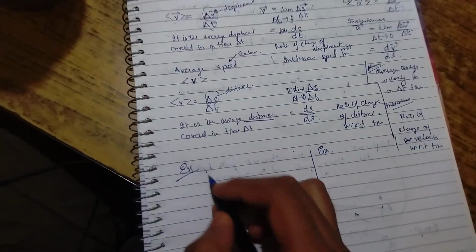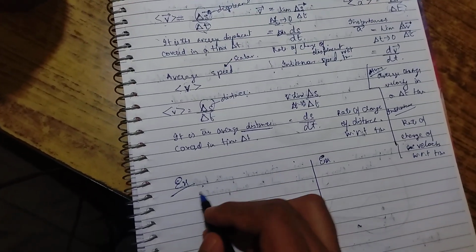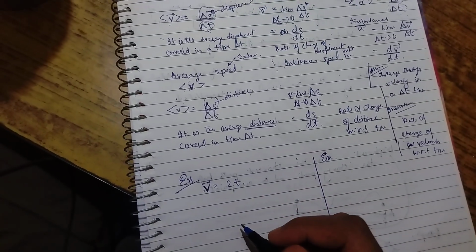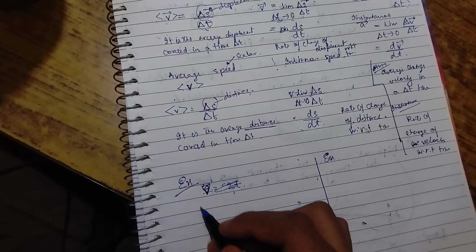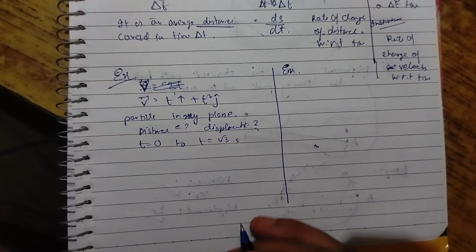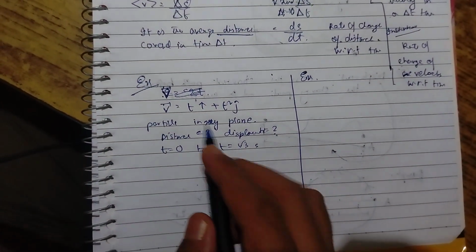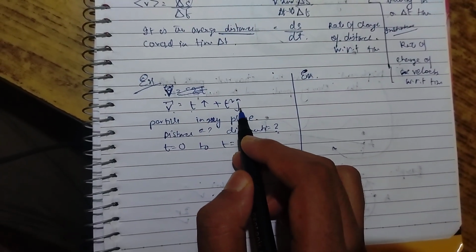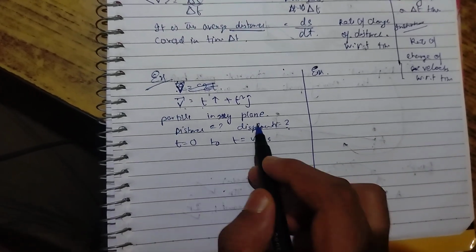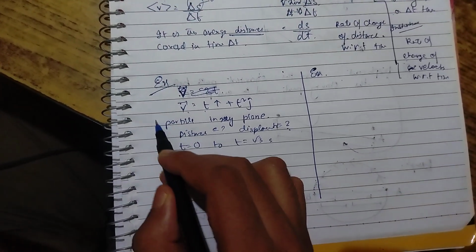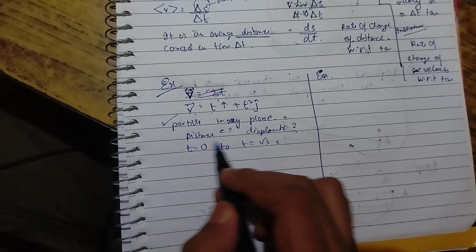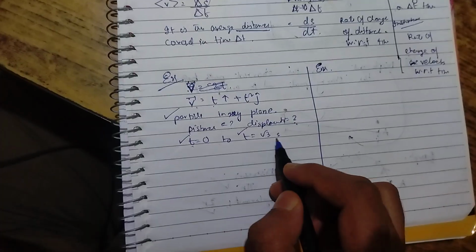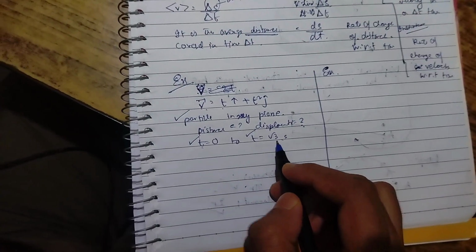This is an example. I have written down the question. The velocity is given as t i cap plus t square j cap. This is the vector notation, as we know. The particle is in the xy plane, and we have to find the distance and displacement for time 0 to root 3 seconds.